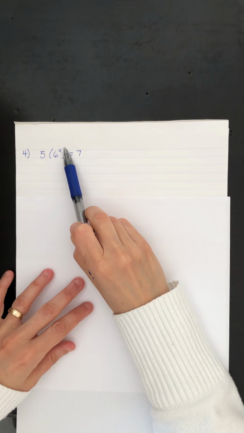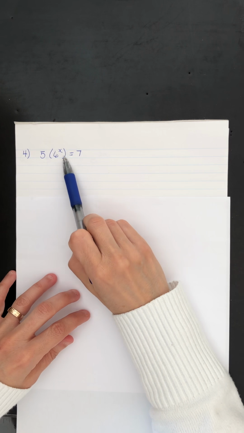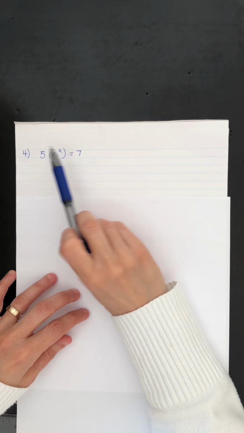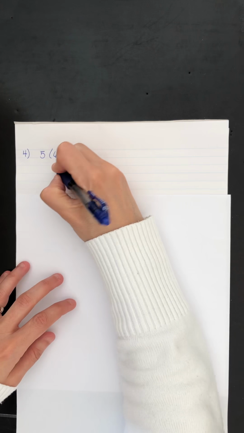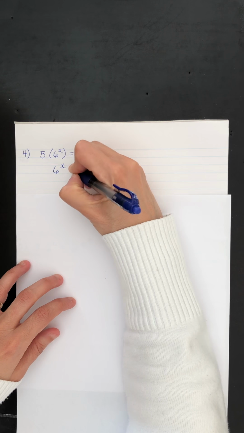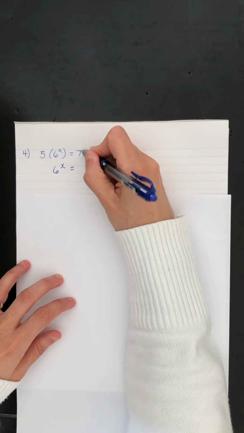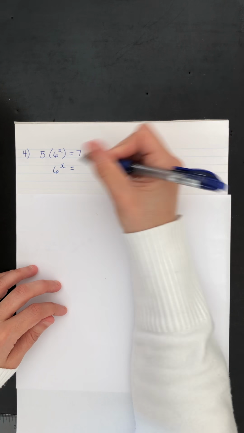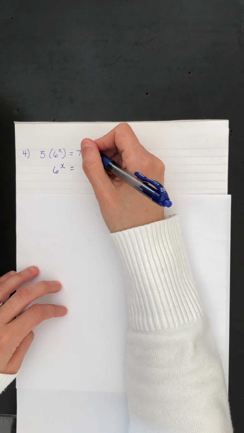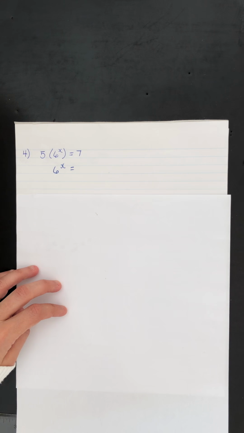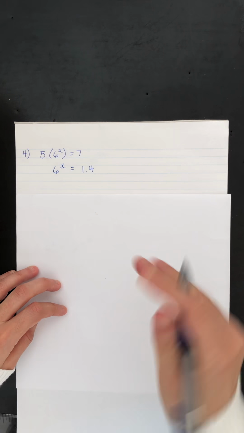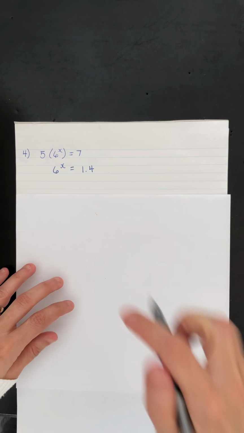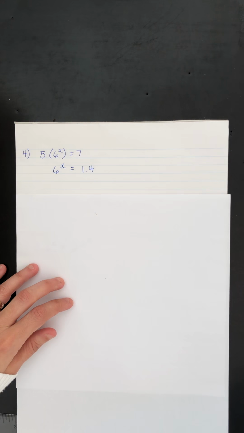Now look, we have right here a power. Let's move the 5 first. When we move it, we would use division. So 7 divided by 5, which we could leave as a fraction, or we could just change that to 1.4. Like this, okay?